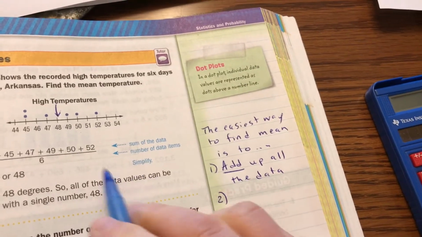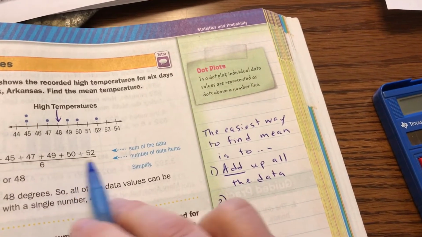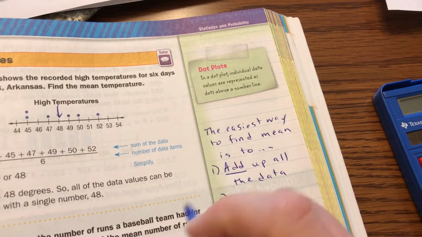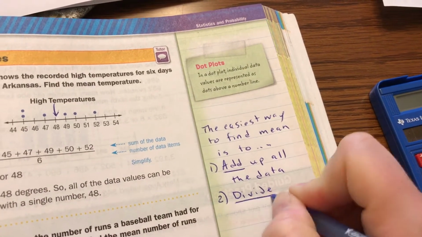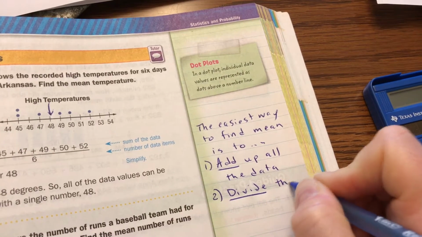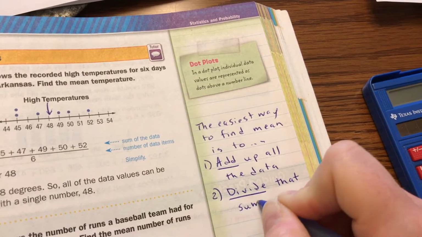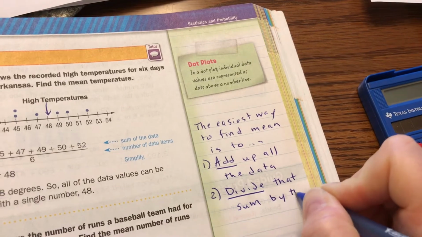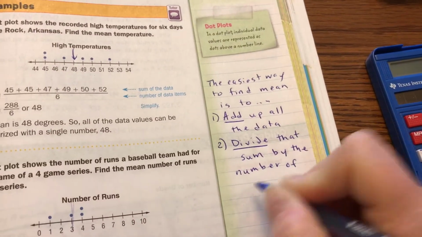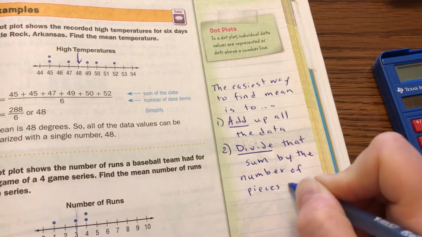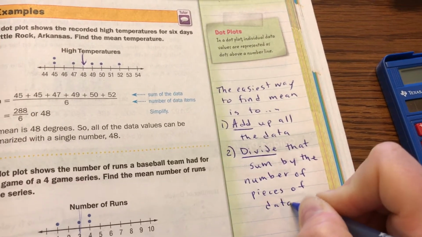And then 2, we divided by the number of pieces of data. So divide that sum by the number of pieces of data.